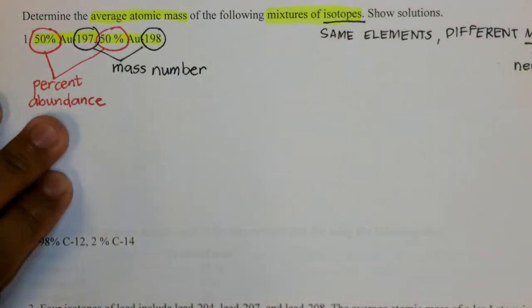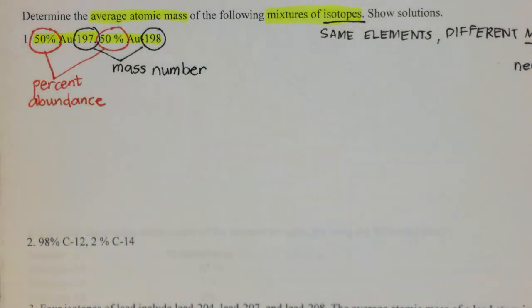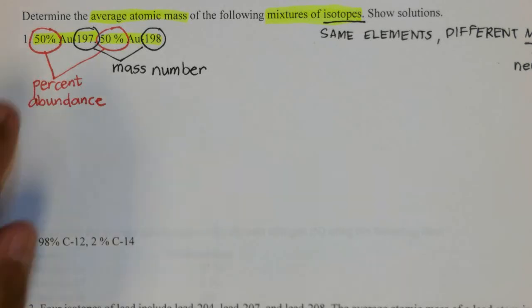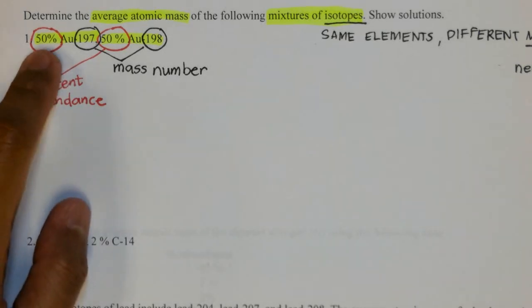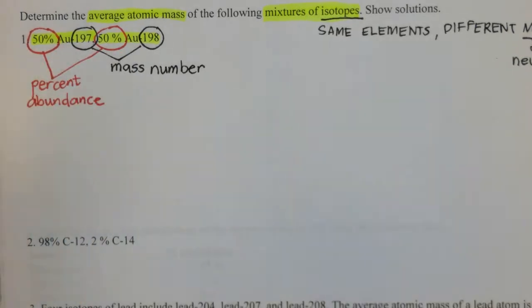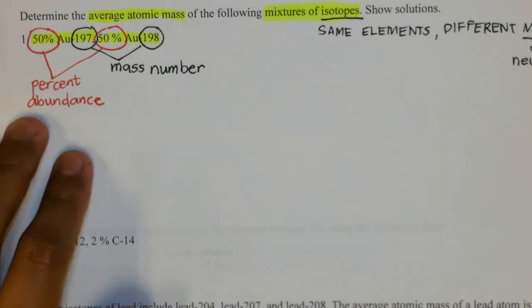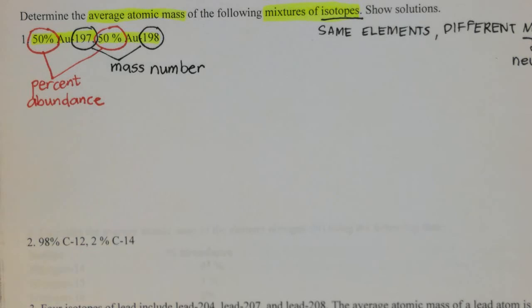The percent abundance of the element is like a percentage of how popular the isotope is. Like how many there are. The higher the percentage, the more abundant the isotope is. But in this case of the given, you have 50 and a 50. So they're just balanced. The two isotopes are balanced. Okay? So percent abundance is just how abundant that particular isotope is in our planet.